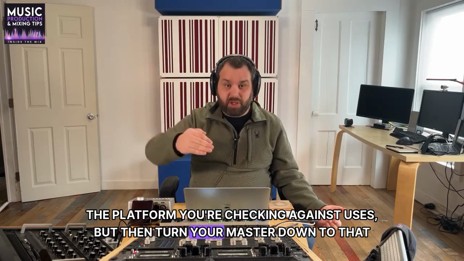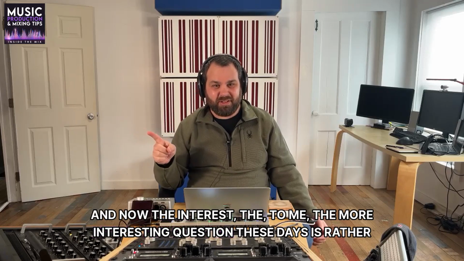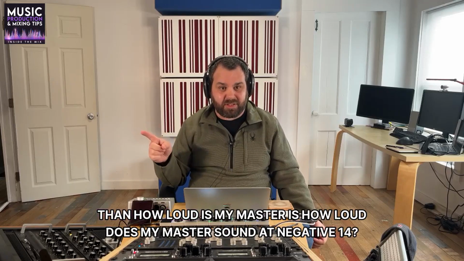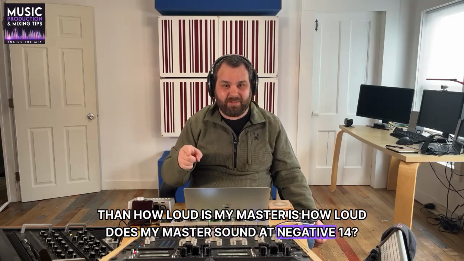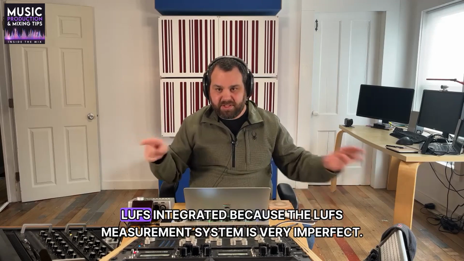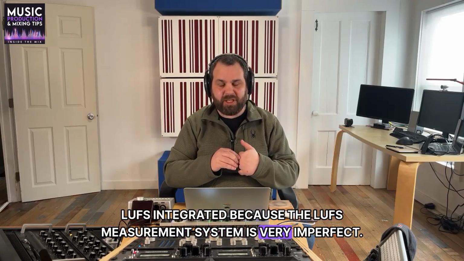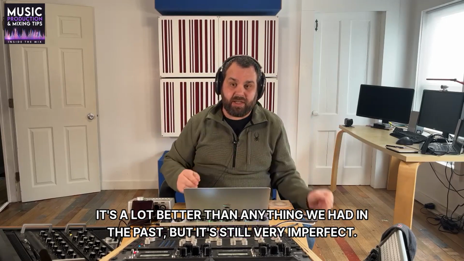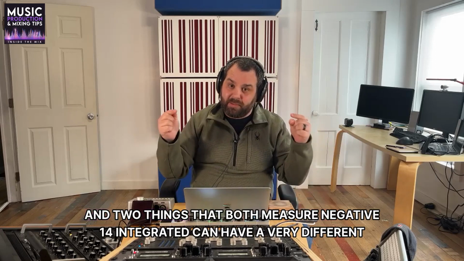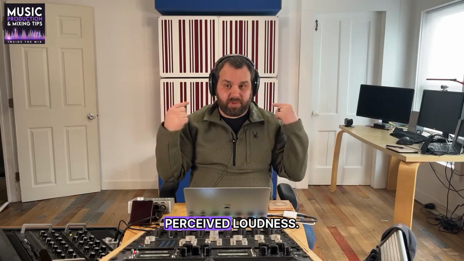But then turn your master down to that level. And now to me, the more interesting question these days is, rather than how loud is my master, how loud does my master sound at -14 LUFS integrated? Because the LUFS measurement system is very imperfect. It's a lot better than anything we had in the past, but it's still very imperfect. And two things that both measure -14 integrated can have a very different perceived loudness.